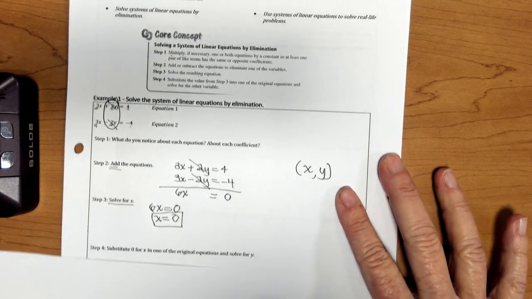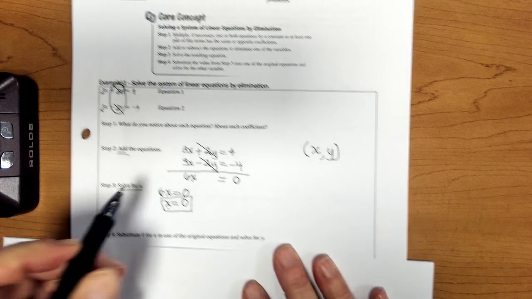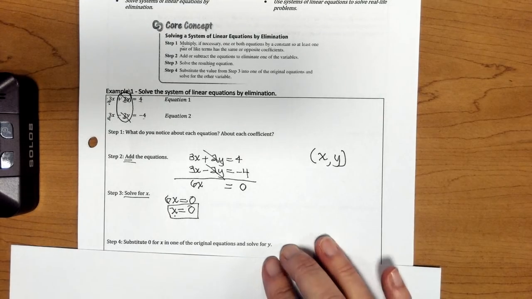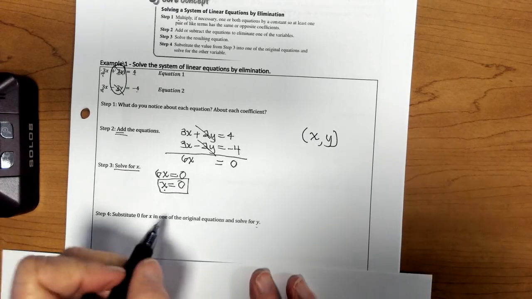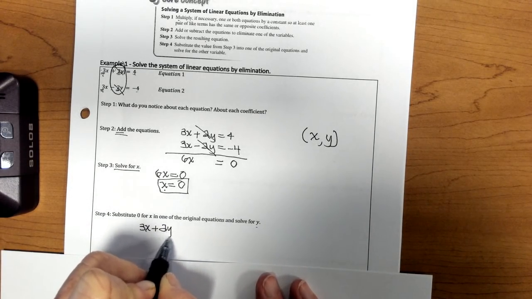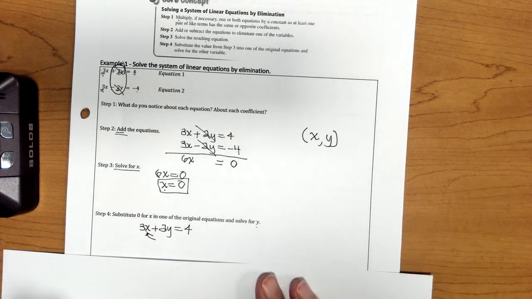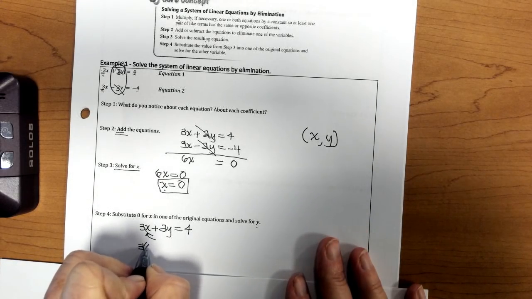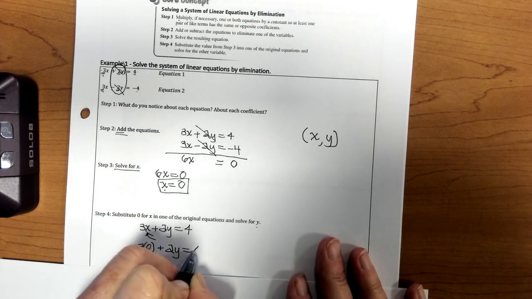So now I'm going to substitute into one of these equations. It doesn't matter which one. And I'm going to solve for y. So I'm going to pick the first equation, 3x plus 2y is equal to 4. I'm going to substitute in a 0 for x, which means I've got 3 times 0 plus 2 times y is equal to 4.